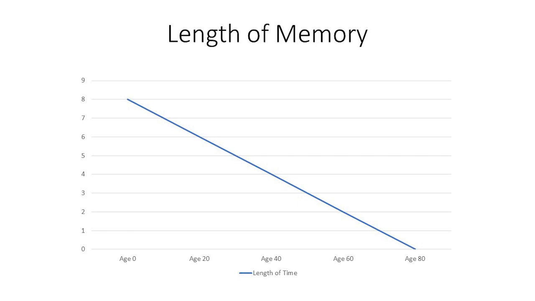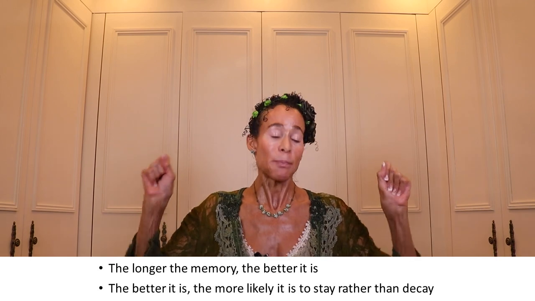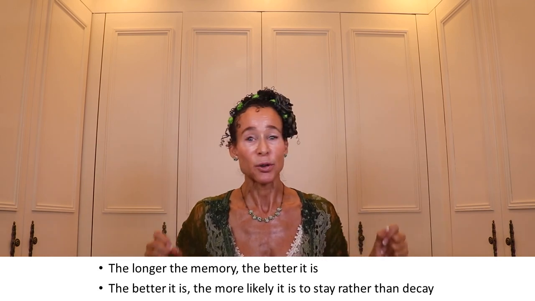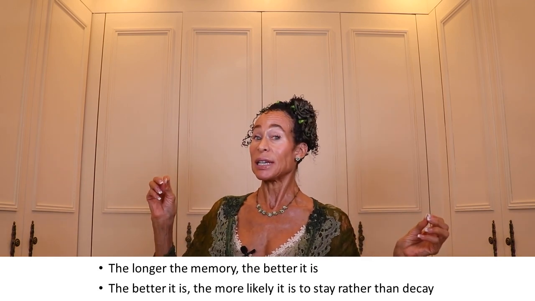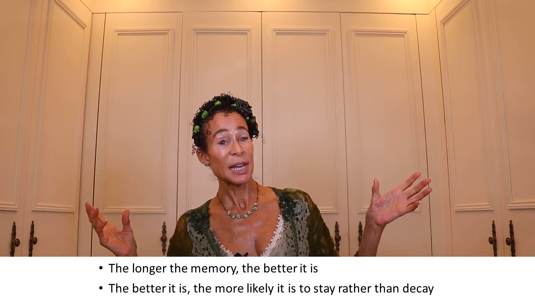So the memories with the most staying power are represented by the highest point of the blue line on the left also. So the longer the memory, the better it is. The better the memory, the more likely it is to stay rather than decay. So long-term memories stay, while short-term memories decay. We can do the same thing with the strength gradient.